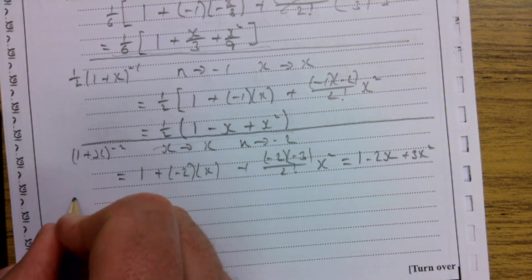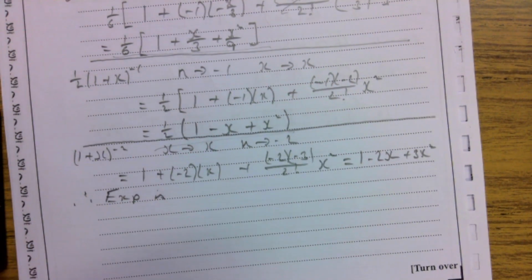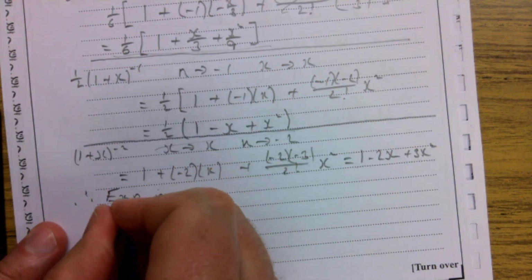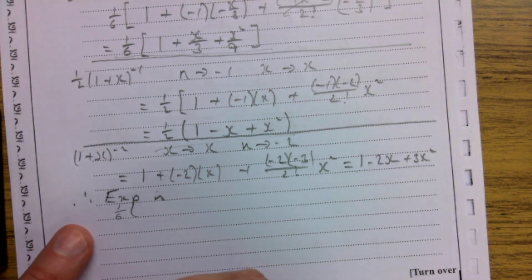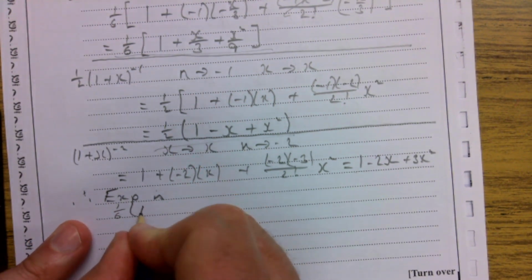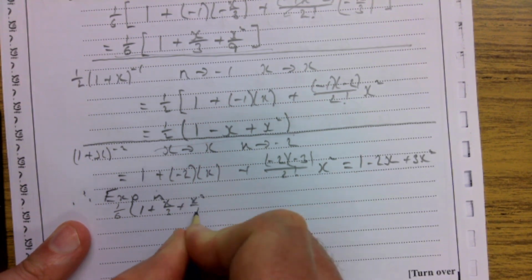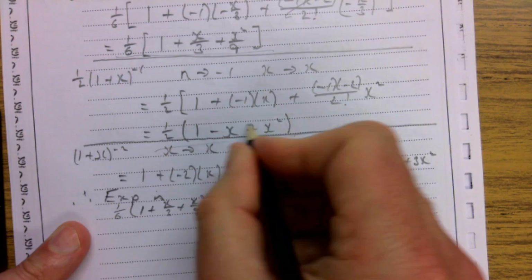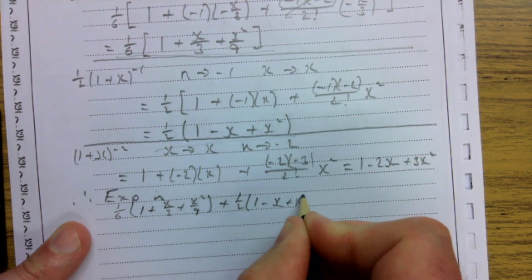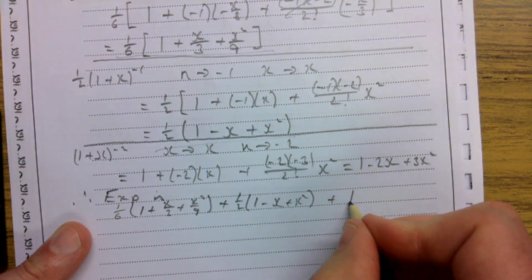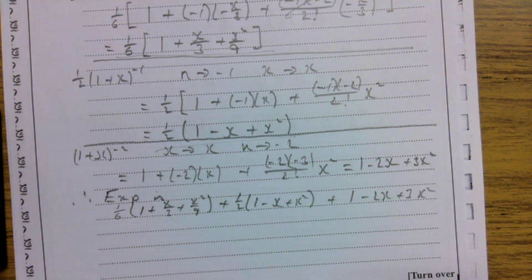So therefore the expansion is a sixth upon 1 plus x over 3 plus x squared over 9, plus this one here, a half upon 1 minus x plus x squared, plus this one here, 1 minus 2x plus 3x squared.